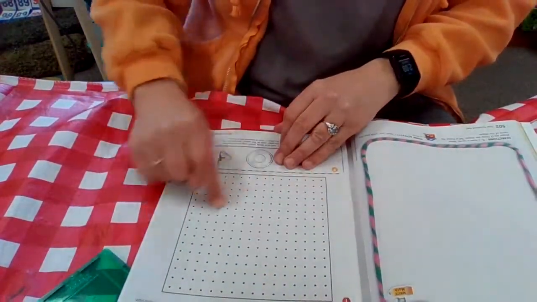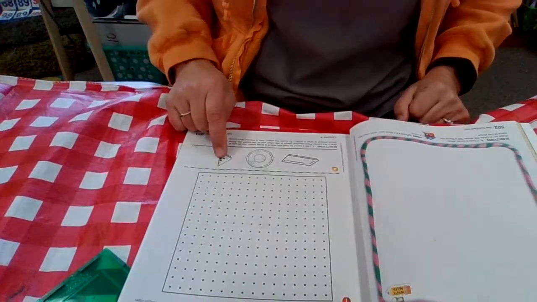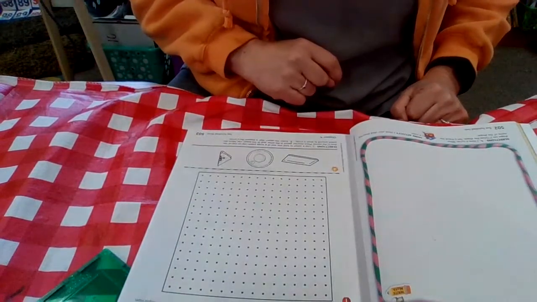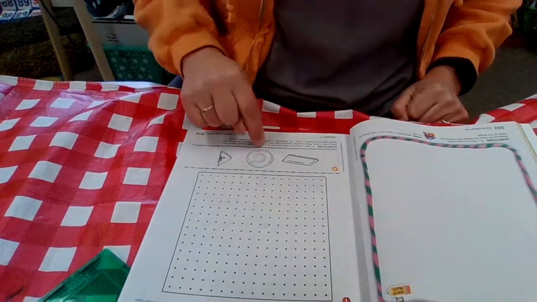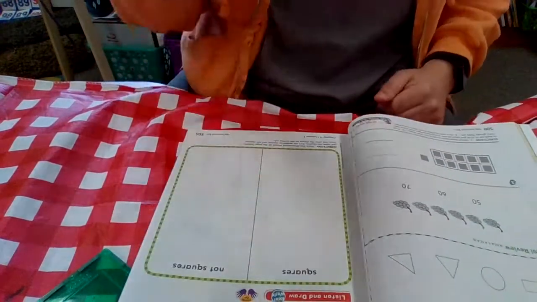On this one, it's just a repeat of what we did before. So if you enjoyed drawing that circle with the paper clip, you can do it again. And they just want to do a quick check right here. Which one of these has a curved line? If you said the plate, I would agree. It has a curved line. It's shaped like a circle.